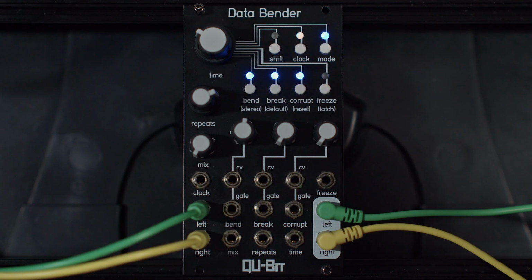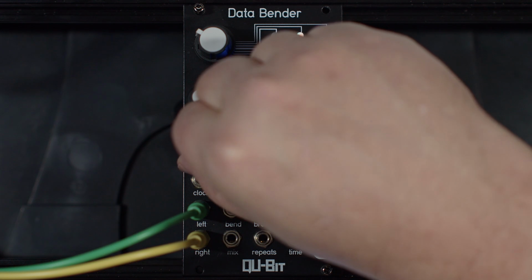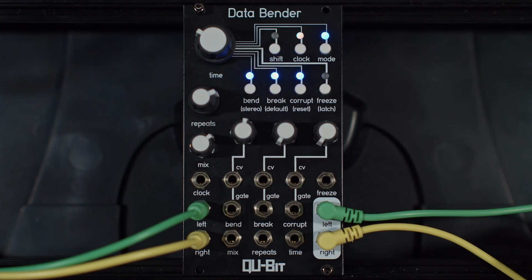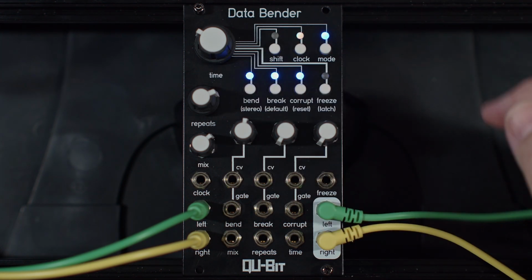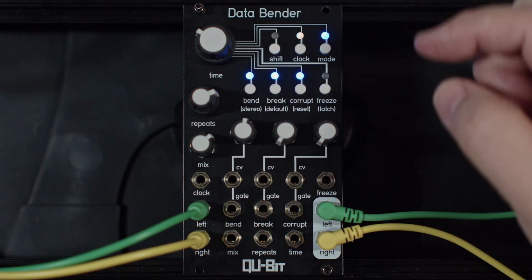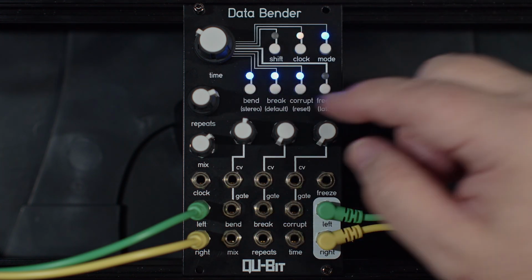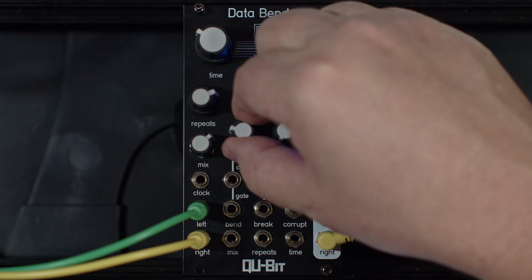Keep in mind, this is all I'm sending in, is just this sweeping, filtery sound, and then this is what Data Bender's doing to it. It's just amazing. All right, so I'm going to turn up break now a little bit. I'm going to turn down bend.